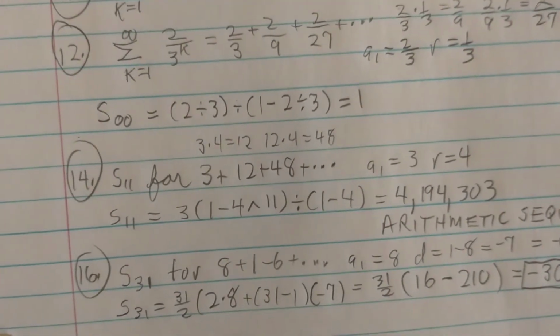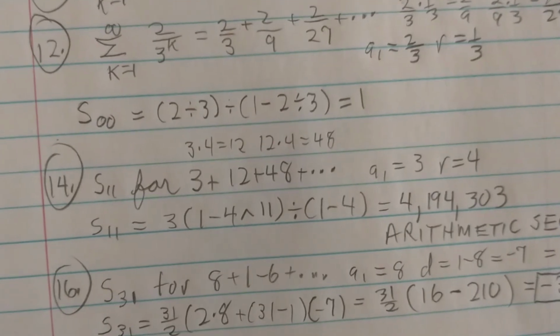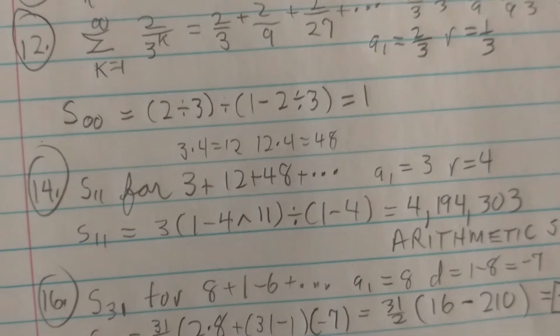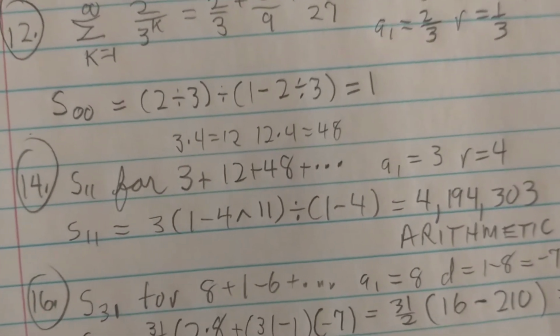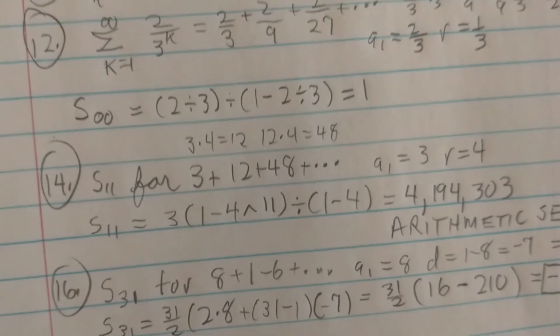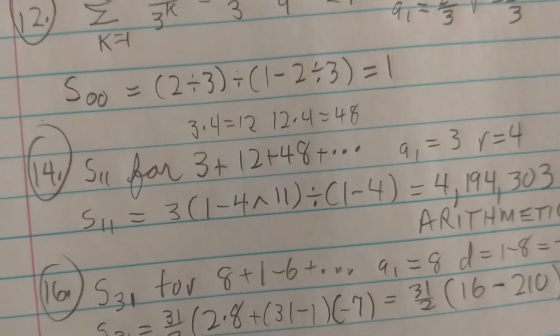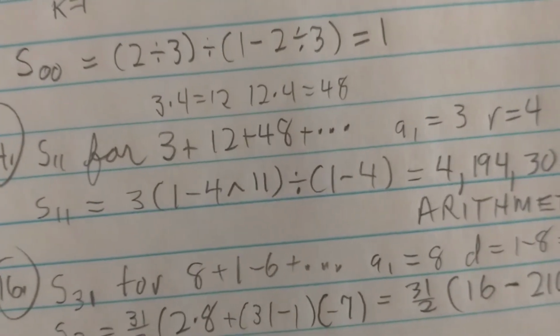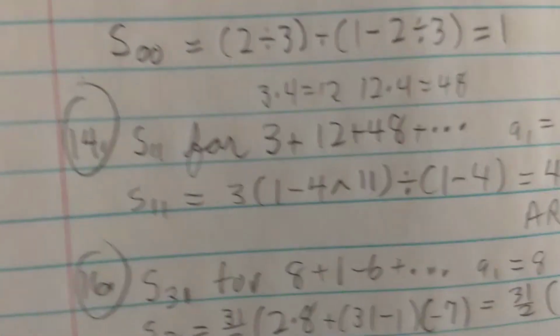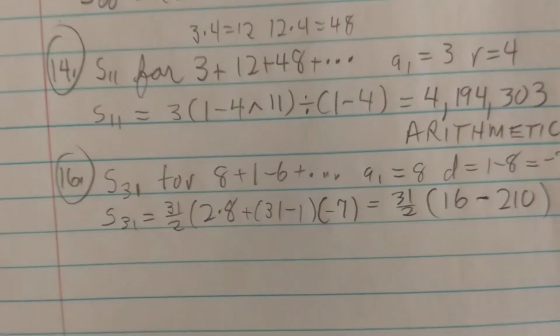So again, this is how we do it. The first term, 2/3 in parentheses, divide in parentheses 1 minus 2 divide 3, which is really 2/3 divided by 1/3. This should come out to 1, okay? See if you can get that to come out to 1.